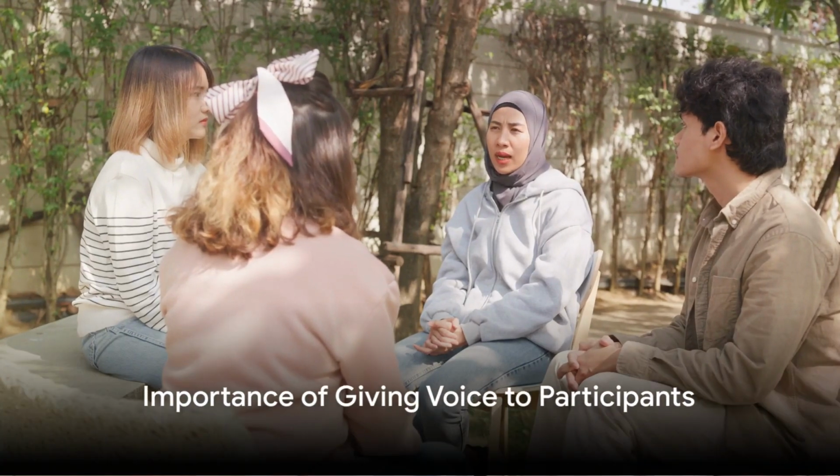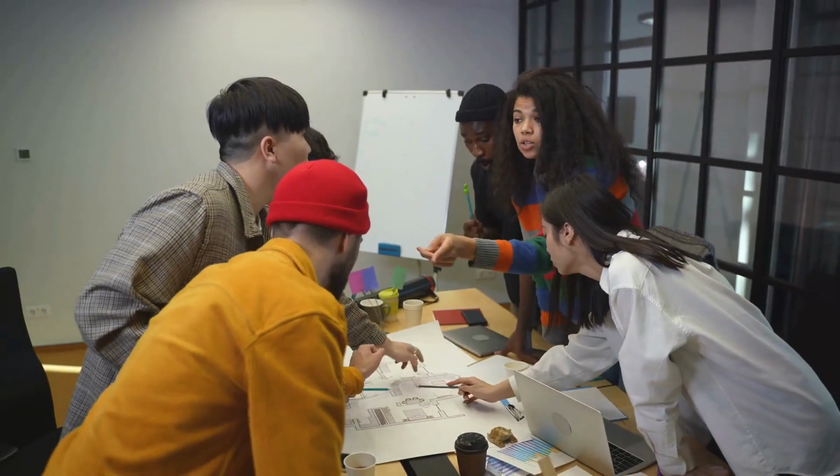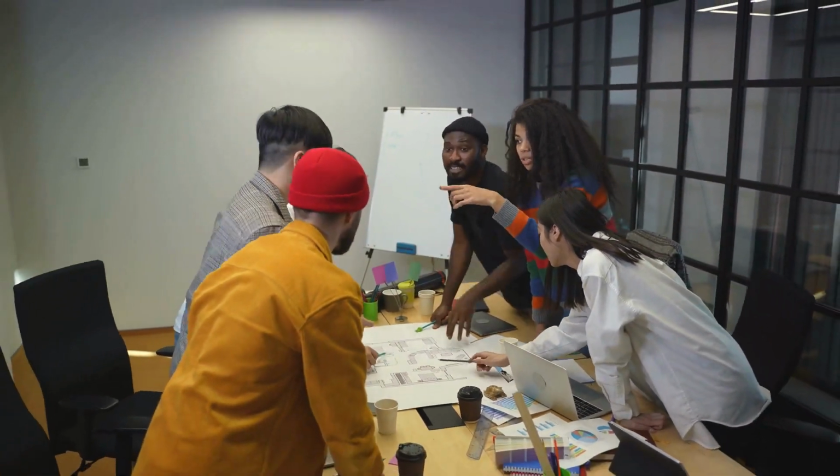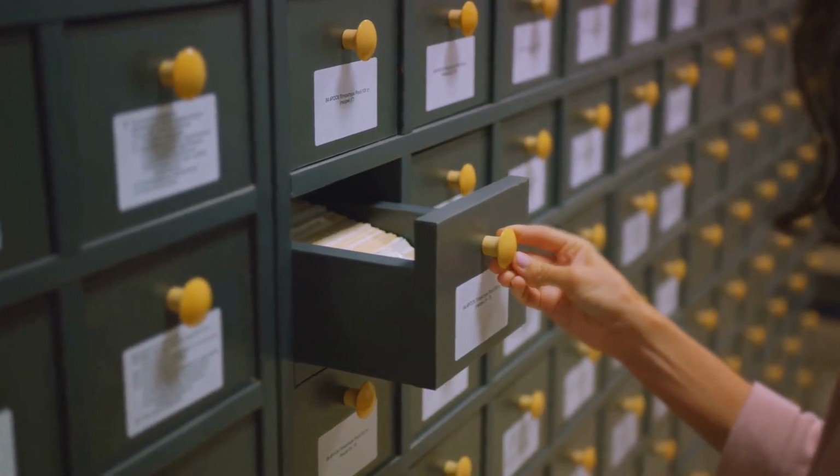Remember, at the heart of it, you're telling the story of your participants. Your role is to give voice to their experiences and perceptions. It's a powerful and rewarding process, and the insights you gain can truly make a difference. So go forth and uncover those untold stories. Happy researching!